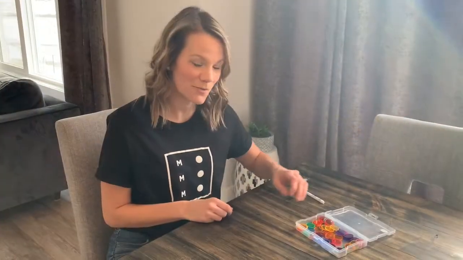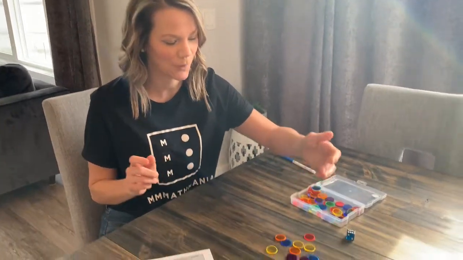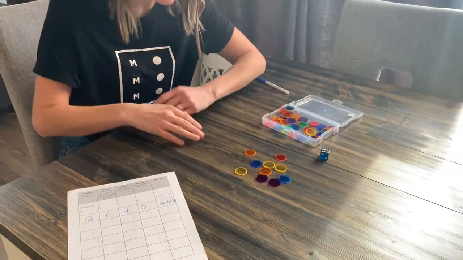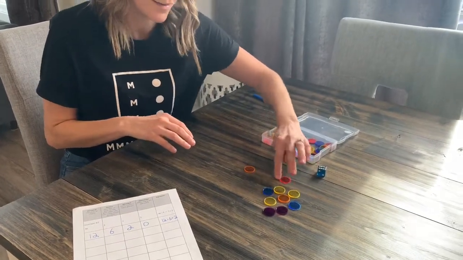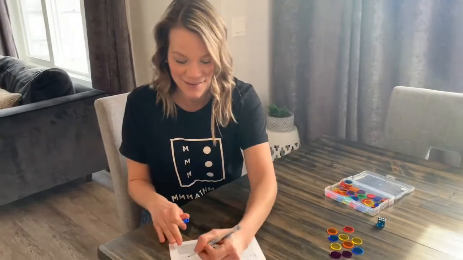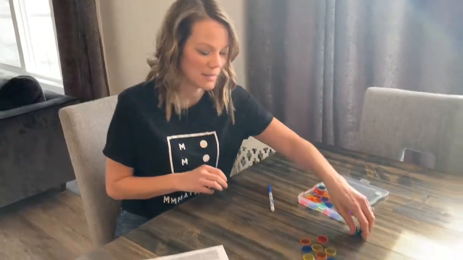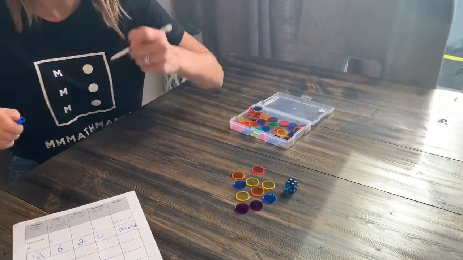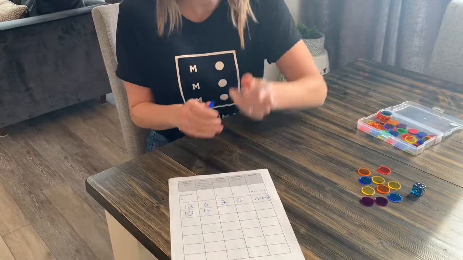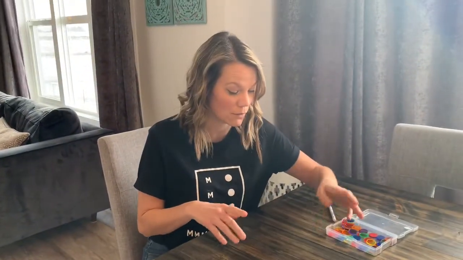Right, I'm going to do one more round, and let's see if I can show you how things work when we get a remainder. Okay, so I'm going to count and see how much I have as my dividend. 1, 2, 3, 4, 5, 6, 7, 8, 9, 10. Let's see. So I'm going to write that in. 10. Now I'm going to roll my dice to see what my divisor is. 4. Write that in. So I'm going to have 4 equal groups, and we're going to see how much is in each group to figure out what my quotient is.